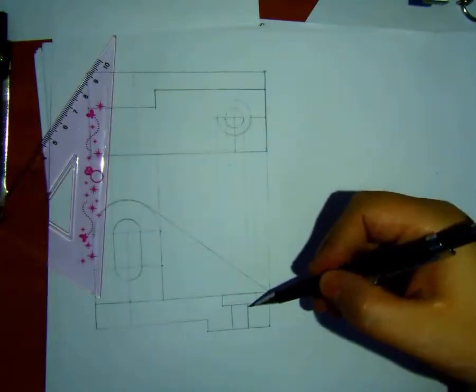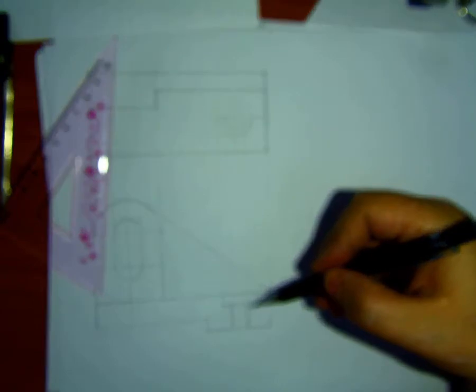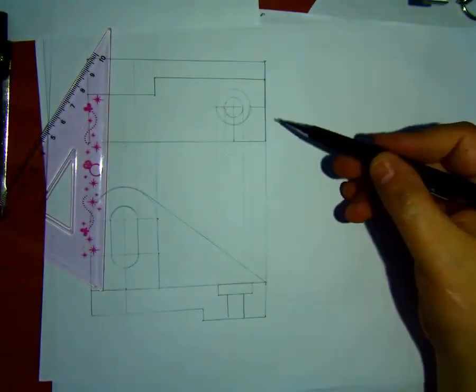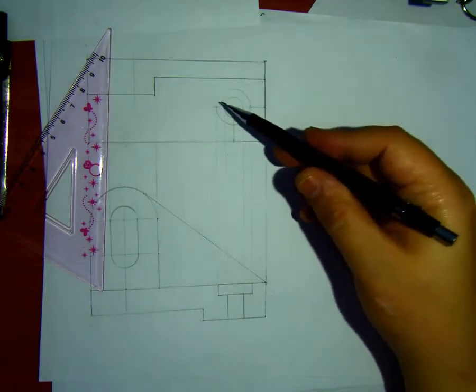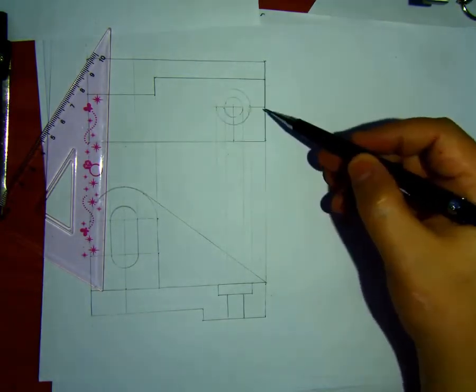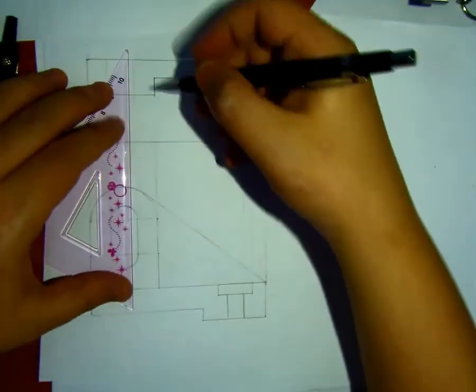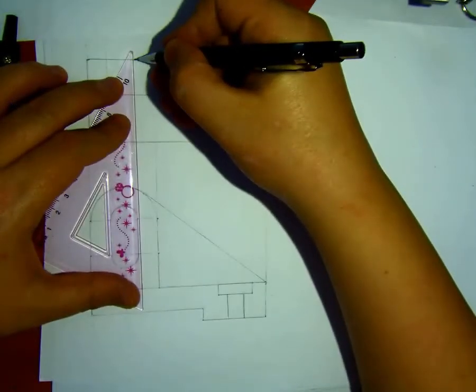By the way, the reason I draw this visible line instead of hidden lines, because I want to add section view here. Okay, I want to add broken out section. If I don't want to add broken out section, this has to be hidden lines. Okay, here in the top view, I will keep it as hidden lines.